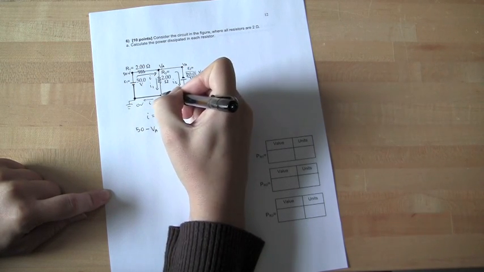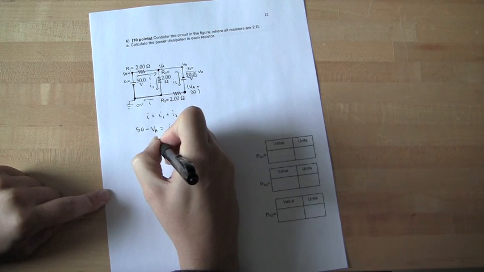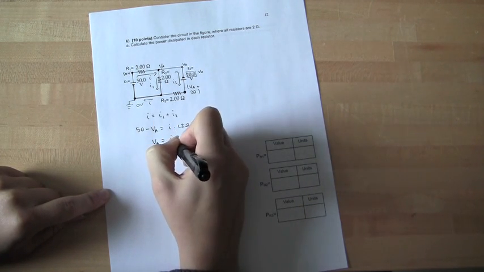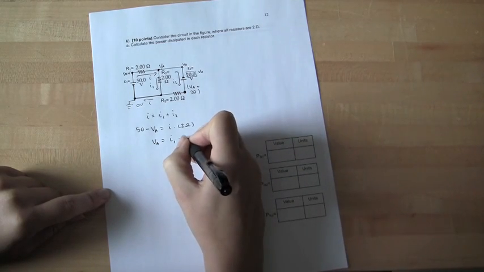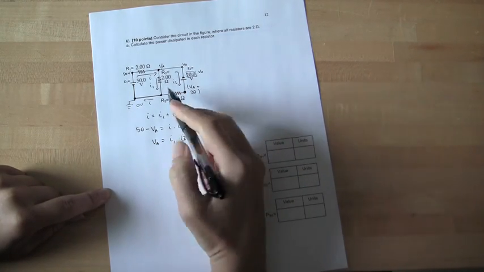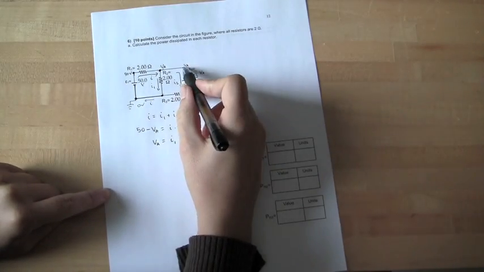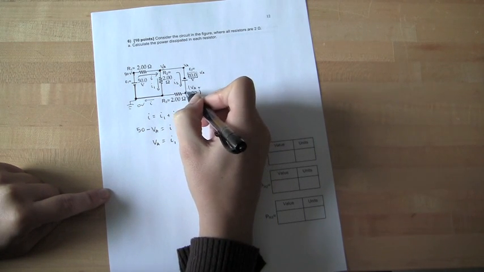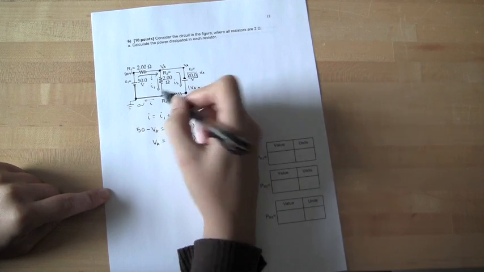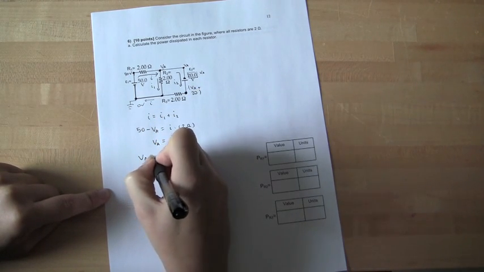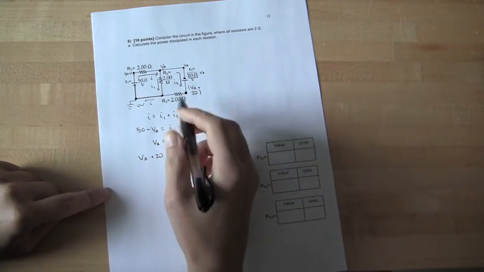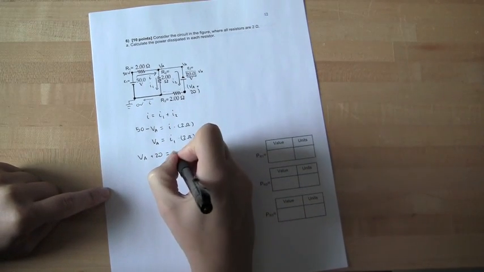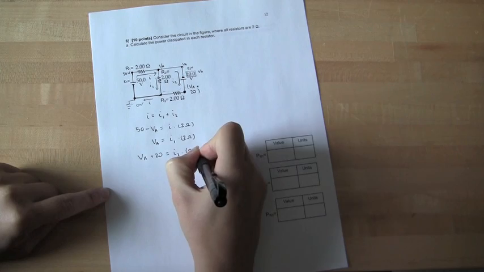So this is at VA, this other side's at 0. So VA is equal to the current through that resistor, which is I1, times 2 ohms. And for this one, we have a voltage of VA plus 20 on this side and ground on this side. So VA plus 20 is equal to the current through here, which is I2, times the resistance, again 2 ohms.